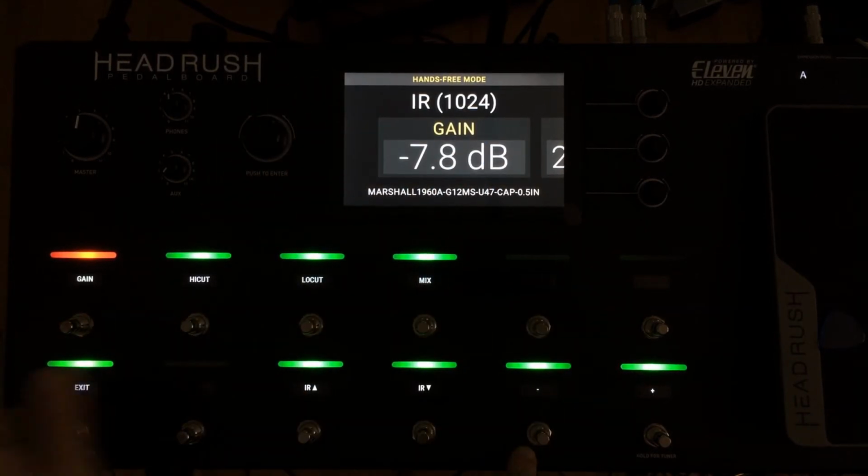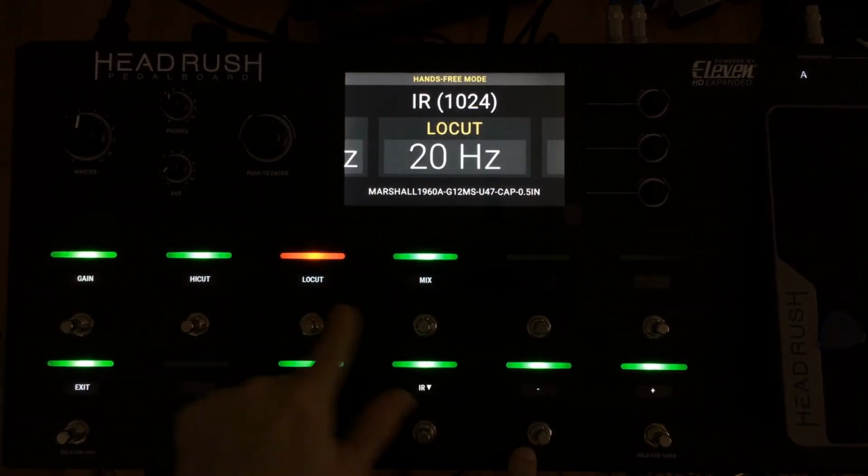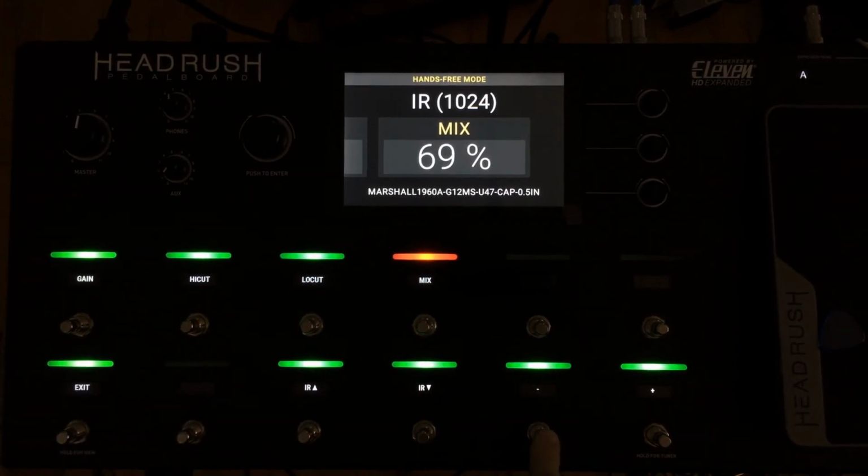And the same thing goes for all of the different parameters. So we can go to high cut, low cut, mix, and we can make fine adjustments with the minus and plus buttons here on the sides. So impulse responses can also be part of the hands-free mode, which is really nice with the new version of the Headrush firmware.